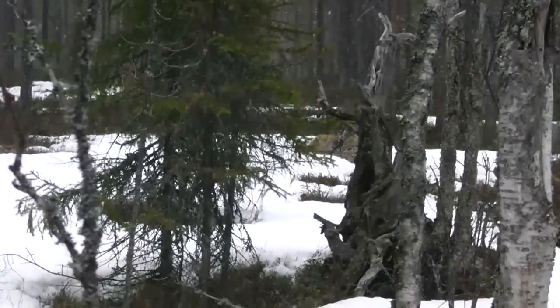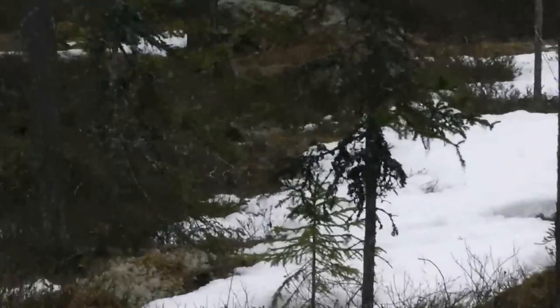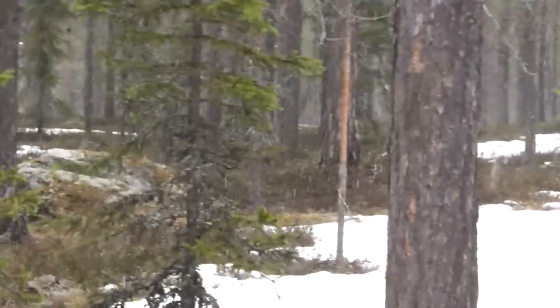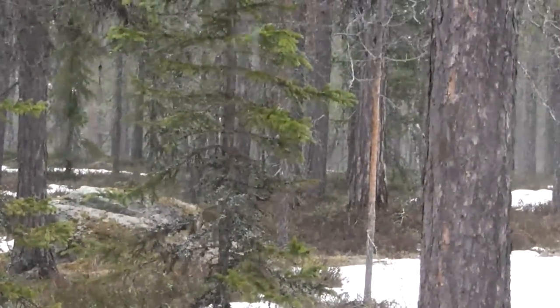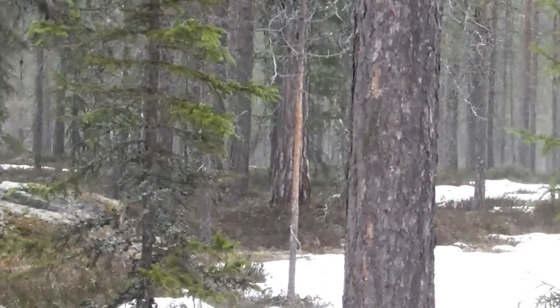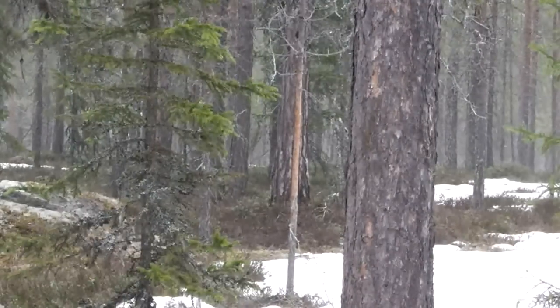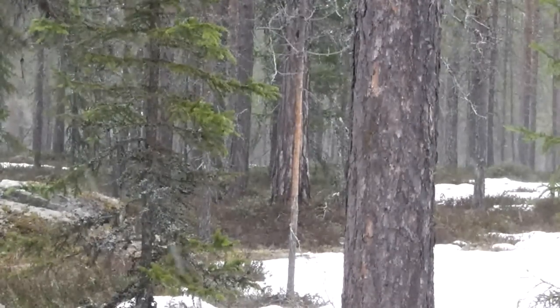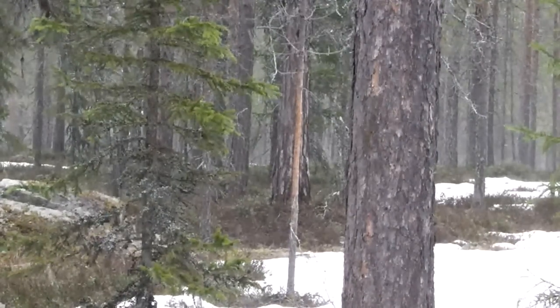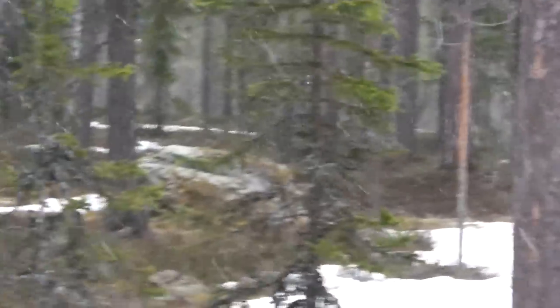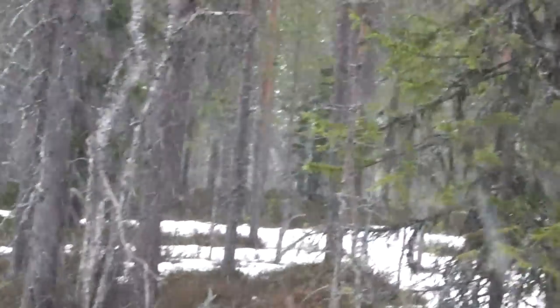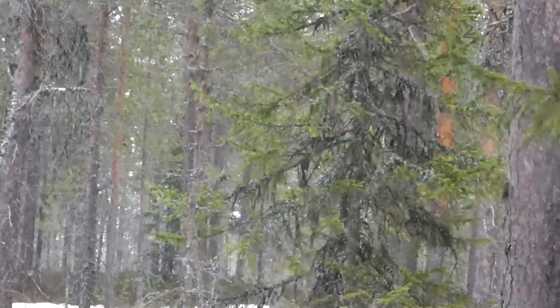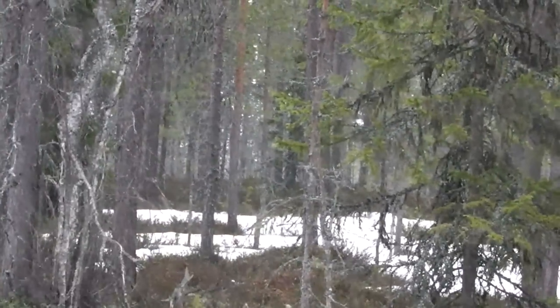And actually, by just moving the camera slightly, you see, there you have the tree that was scraped by the moose. So I know that I'm very close to that fungi, and actually I can see them with my bare eyes now.